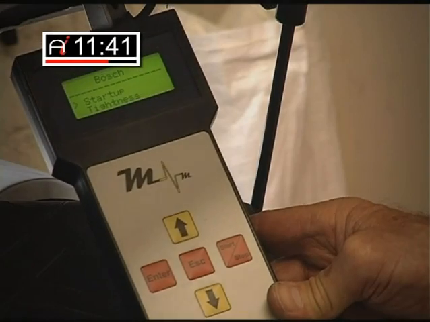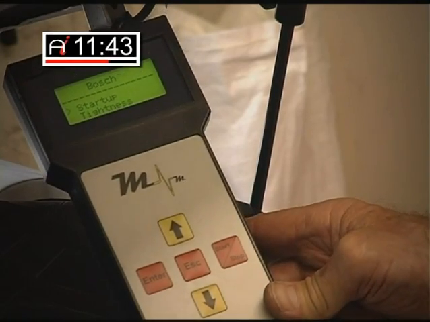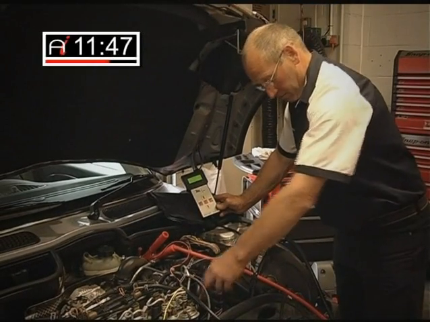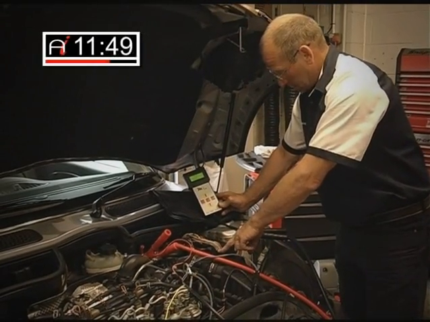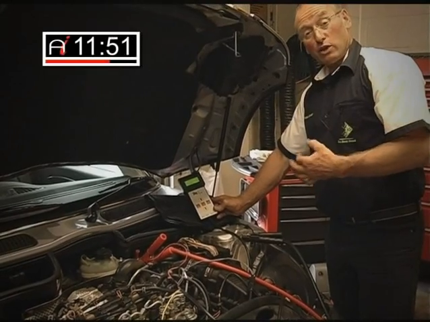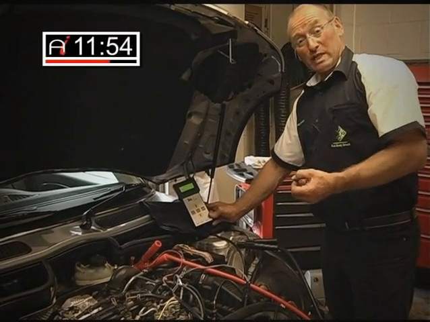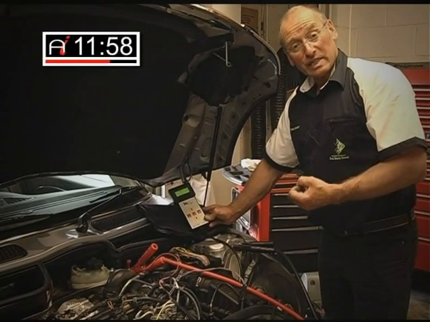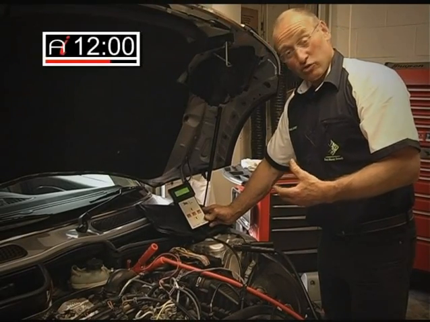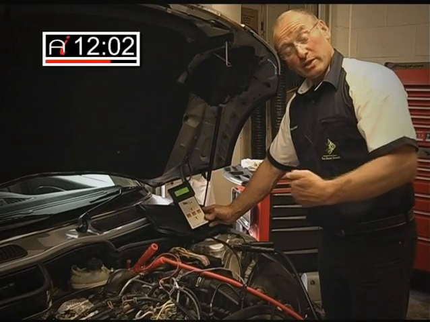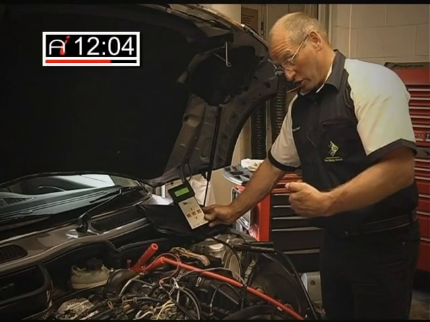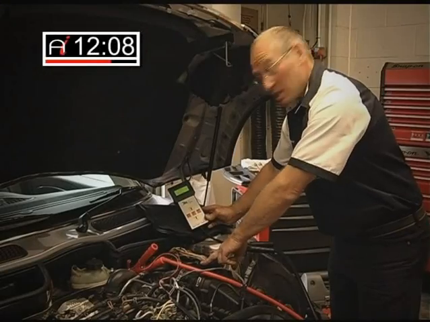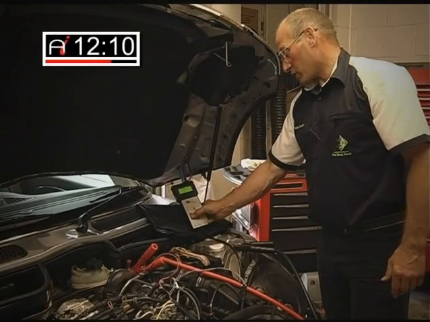What I'd like to do now is a startup test, which allows me to take over control of the pressure regulator independent of the PCM, to prove that pressure can be effectively and quickly built up from the pump whilst the engine's running. Two things will happen. You'll see an increase in diesel noise, because the actual rail pressure is being increased. So I'm going to increase the pressure and decrease the pressure by varying the duty to this solenoid independently of the ECU. So I'm going to engage startup test.